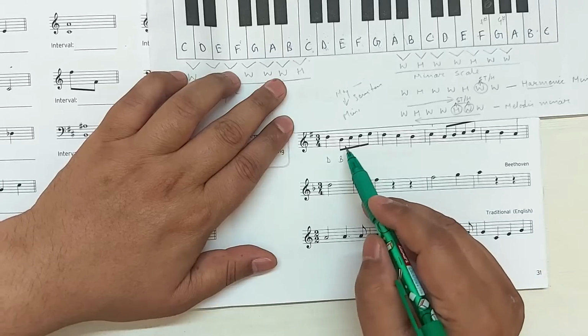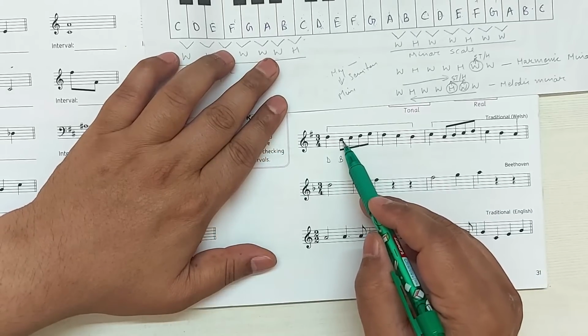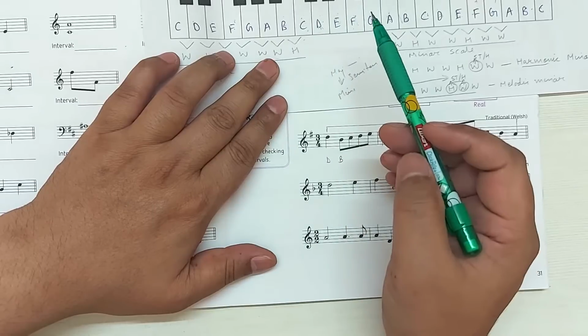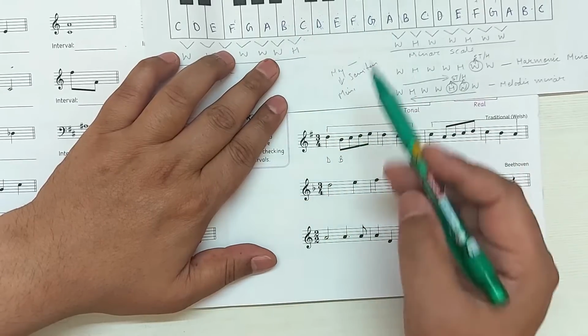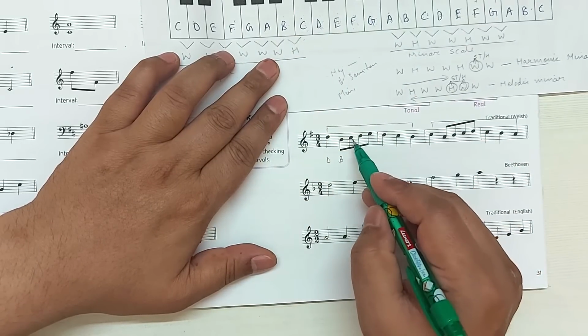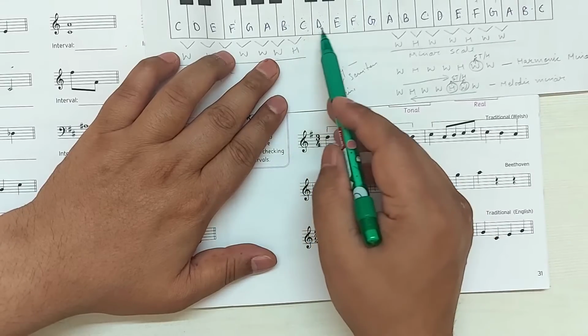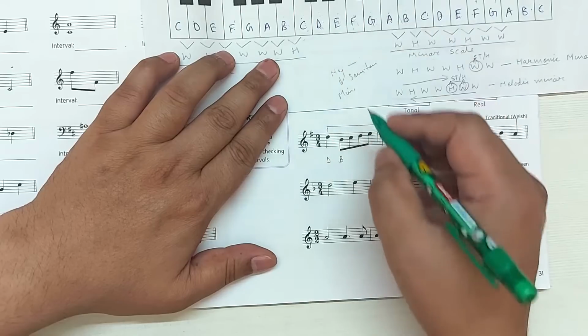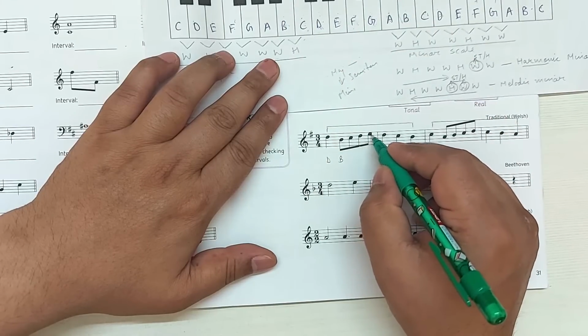Now if you see here, B to C is one semitone. That is a minor second. Then again from C to D is a major second, and then you can go further.